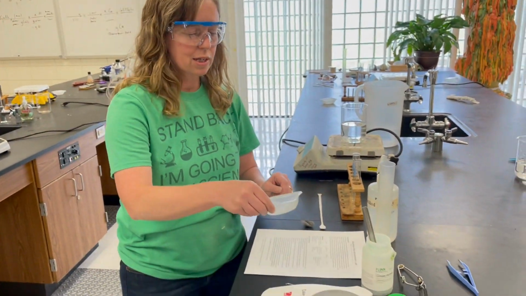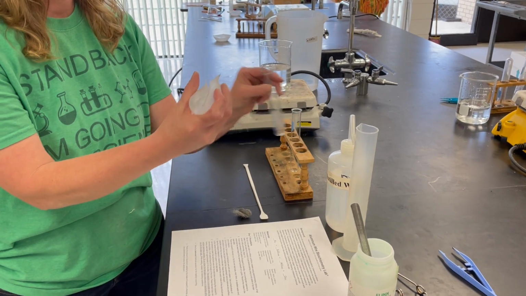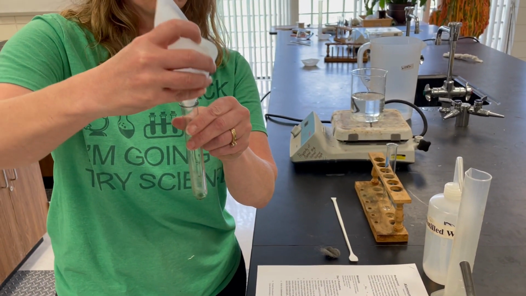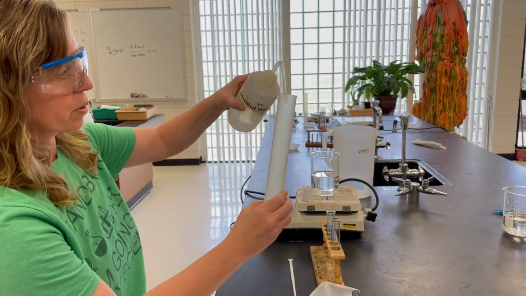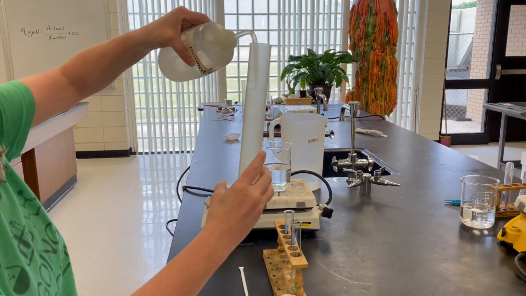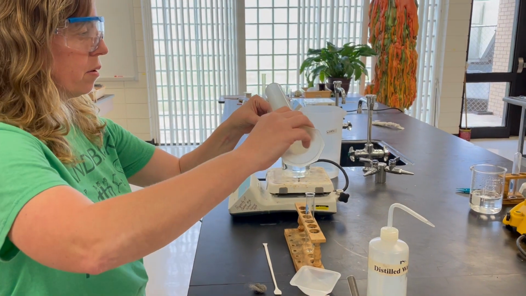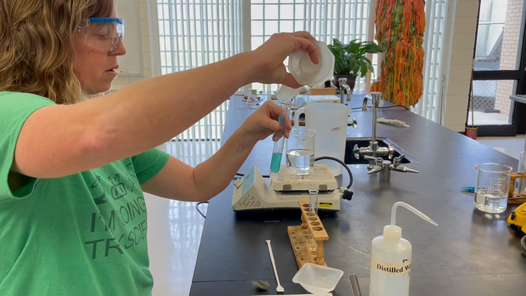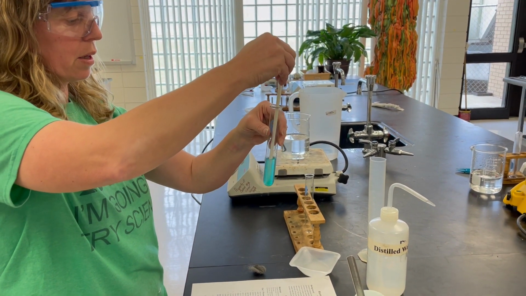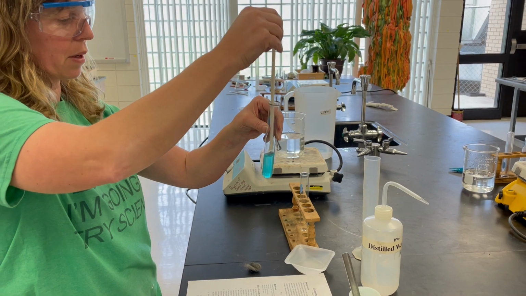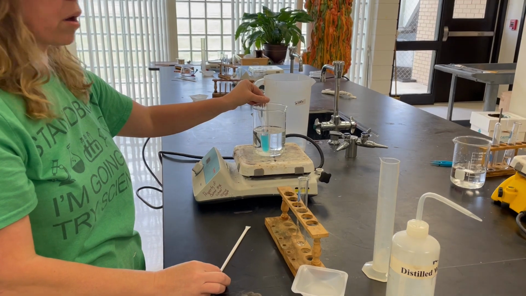Now we're going to take the 0.45 and put it in a test tube, like so. Then we are going to add 10 mL of distilled water. I'm going to pour in the distilled water, and as you can see, it turns a really pretty blue color. I'm going to stir it up till the solid dissolves. And now I'm going to put it in a hot water bath.